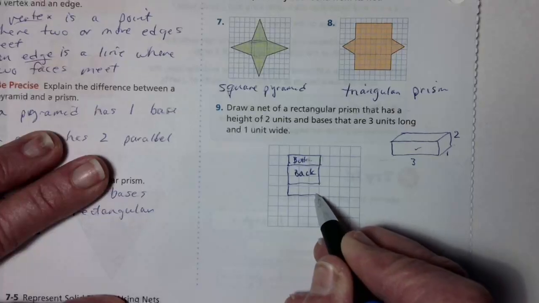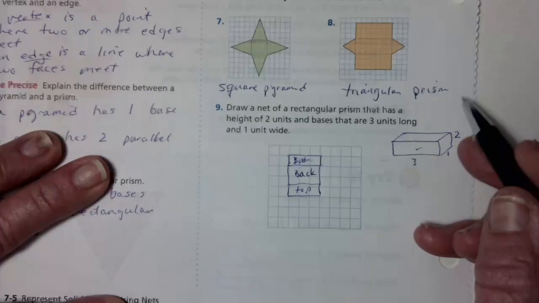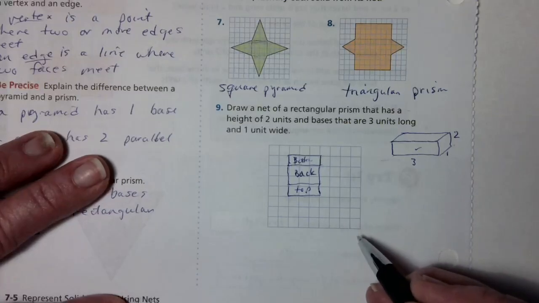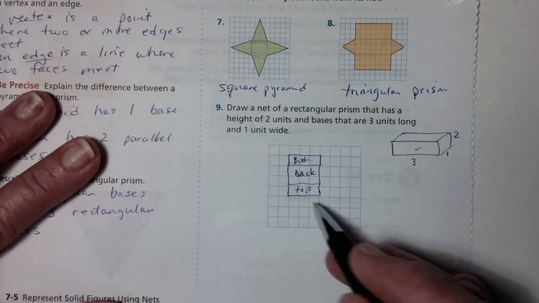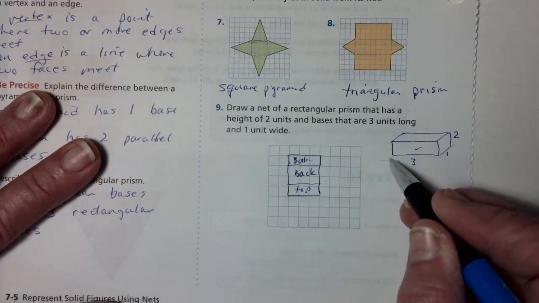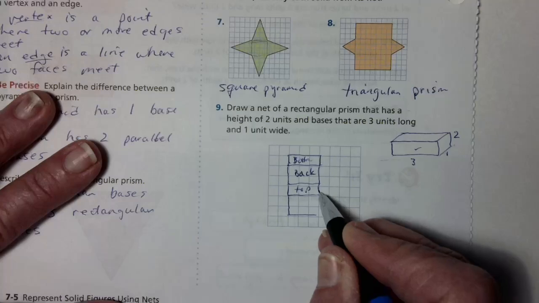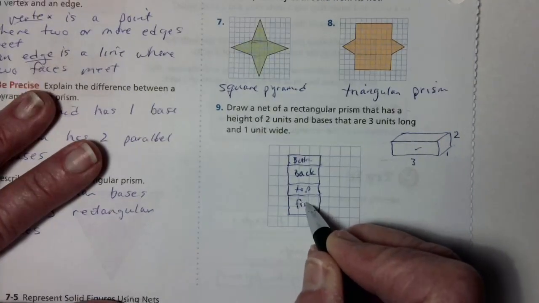And that's the top. And then let's do the front. Excuse me, it's a 3 by 2. That's where I messed up a while ago. It's the front.